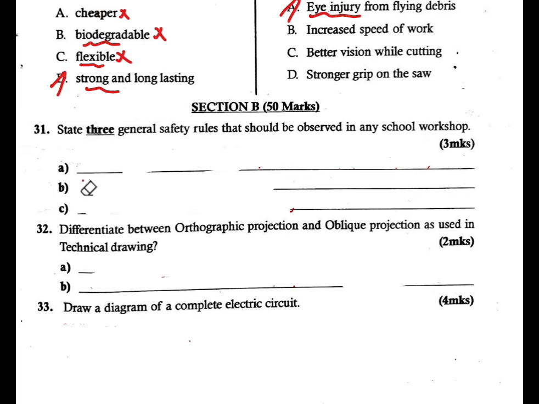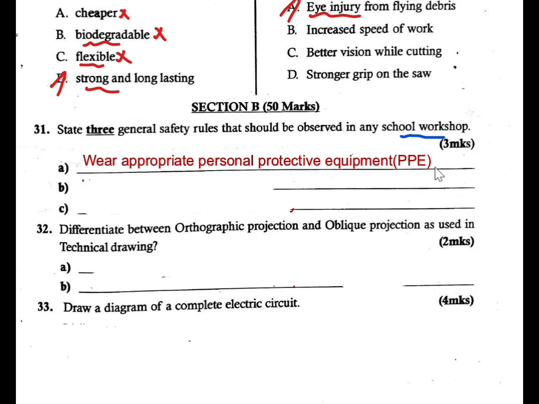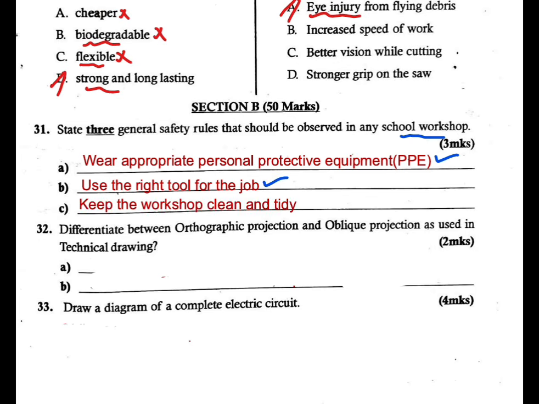So that one is done. State 3 safety rules that should be observed in any school workshop. So any 3 general safety rules. So remember, in a workshop you need to, 1, wear appropriate personal protective equipment, what we call PPE. And then another safety rule is 2, use the right tool for the right job. Don't use a tool that is not meant for that job. Then finally, number 3, you can say keep the workshop clean and tidy. So these are 3 general safety rules. Since this is an open question, you can give any and you score those 3 marks, as long as they are general safety rules.